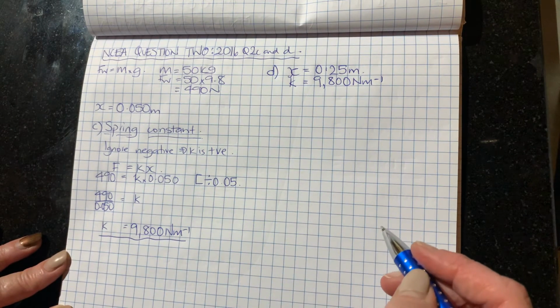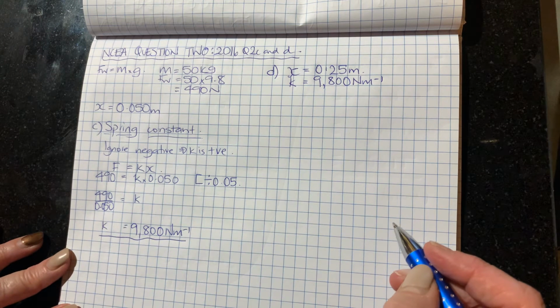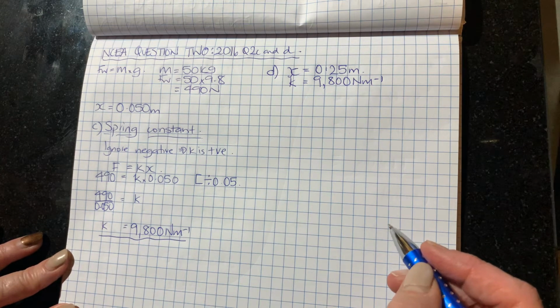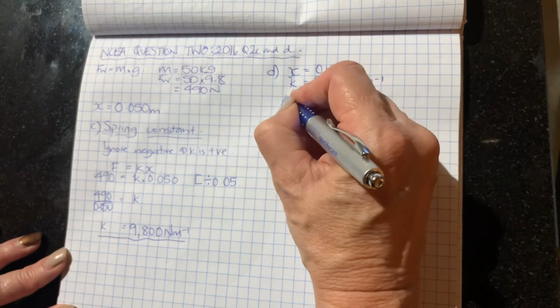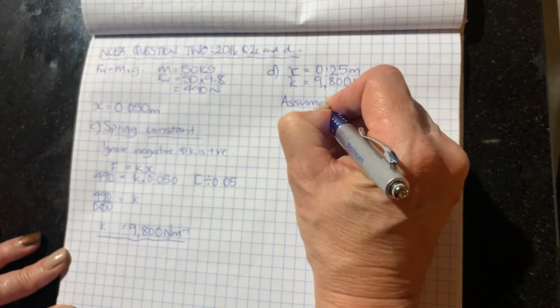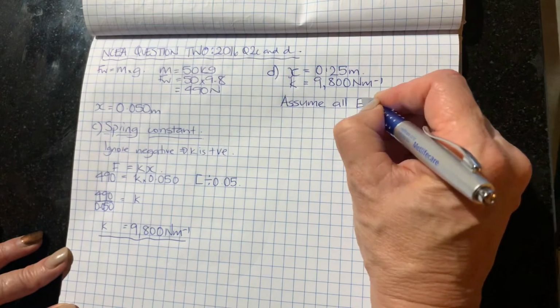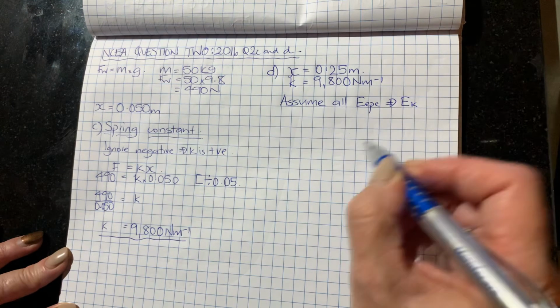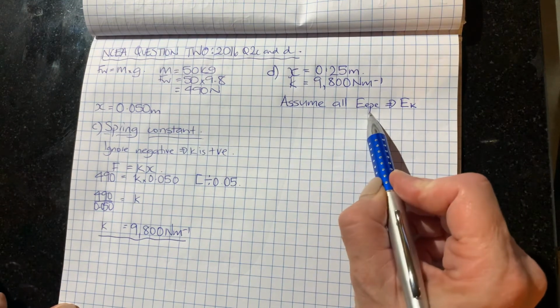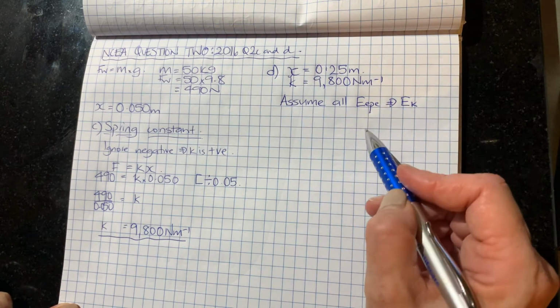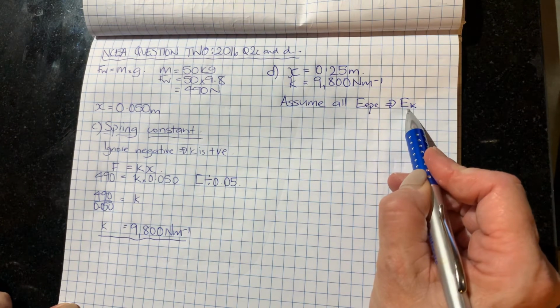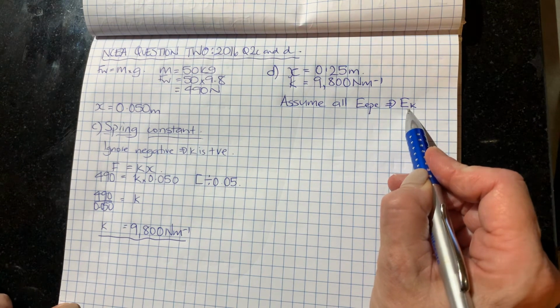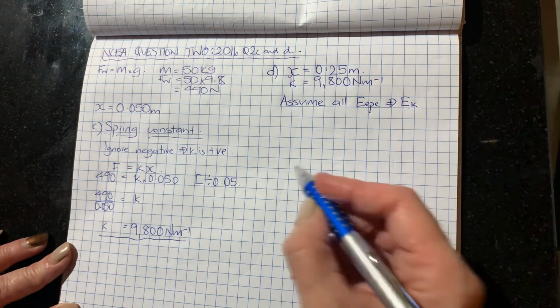And to calculate the speed, I think the first thing we need to know is the amount of elastic potential energy, because we assume here that all of the elastic potential energy gets converted into kinetic energy. So all of the elastic potential energy that's in the board as she goes down gets converted into kinetic energy, which we can use to calculate her final velocity.